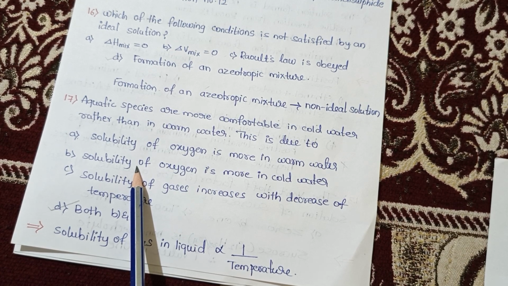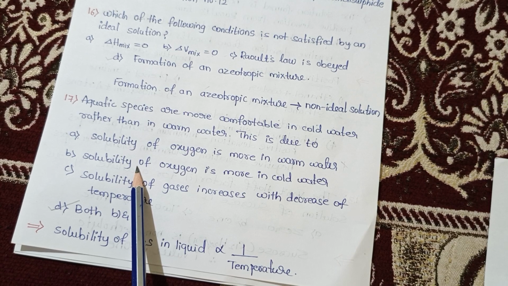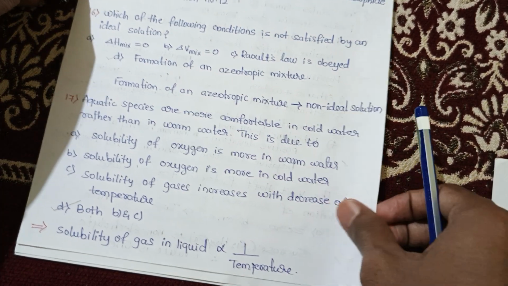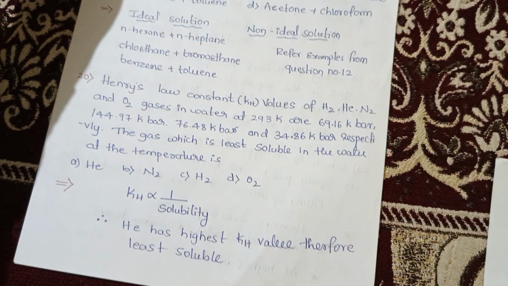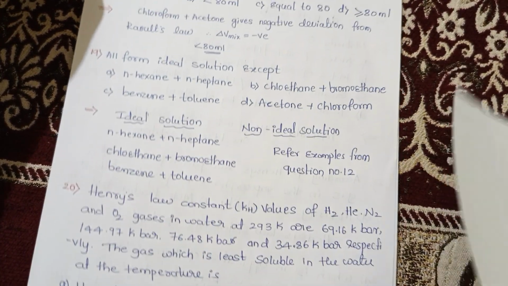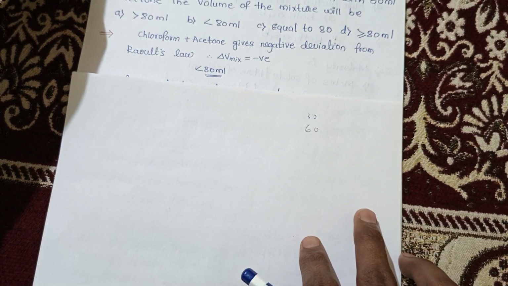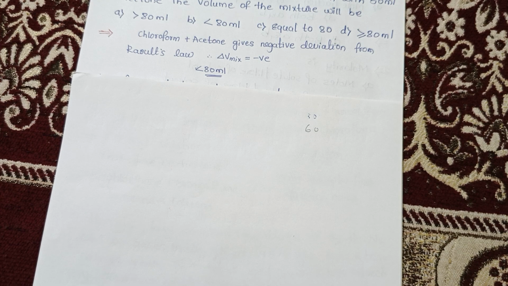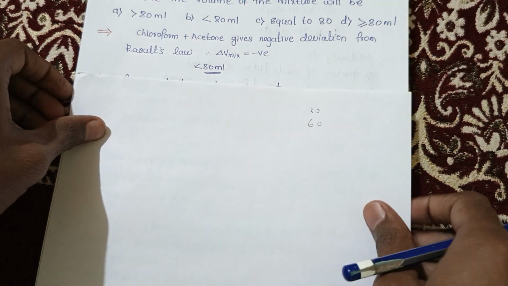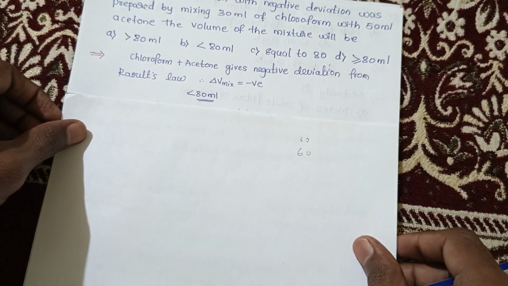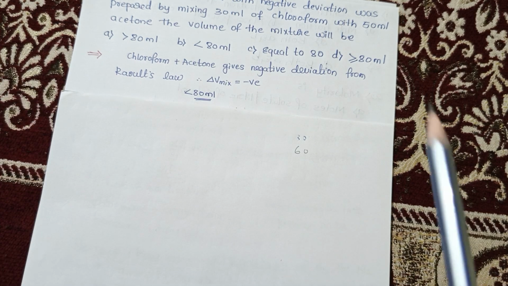Read carefully all the options, then you have to decide which one is suitable, right? Okay, so then we go for the next question, that is 18th. Again this is based on the positive and negative deviation. This is very interesting, and it is somewhat application based question.